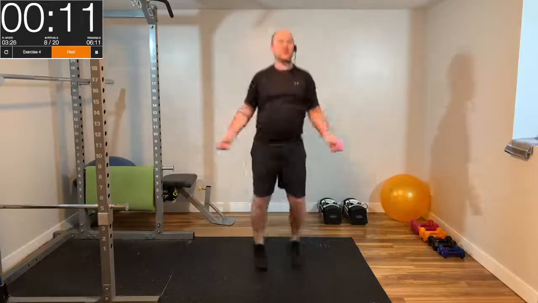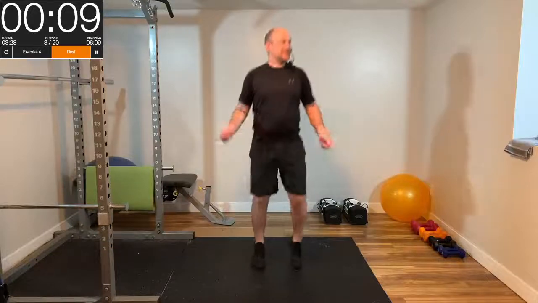Maybe with a higher knee, but always spinning those arms as if you are actually moving a jump rope. Awesome. And then again, feel free to upgrade this exercise with actual bouncing on those toes, still spinning the wrists.